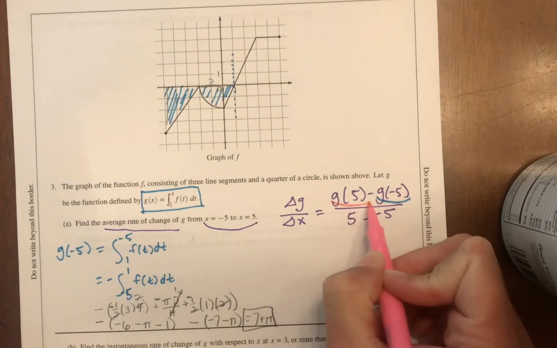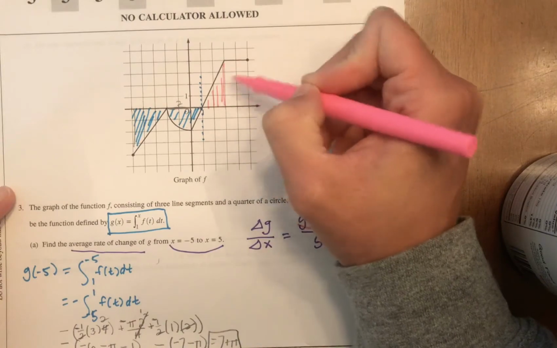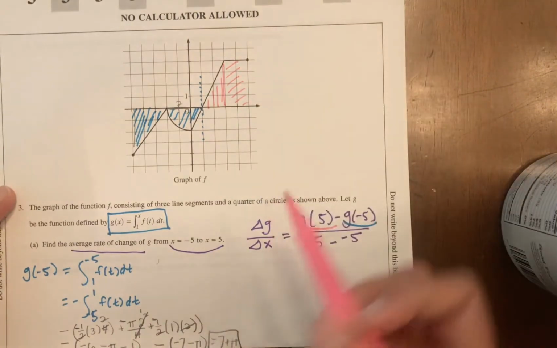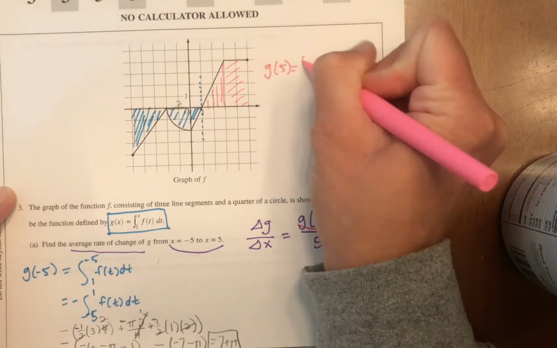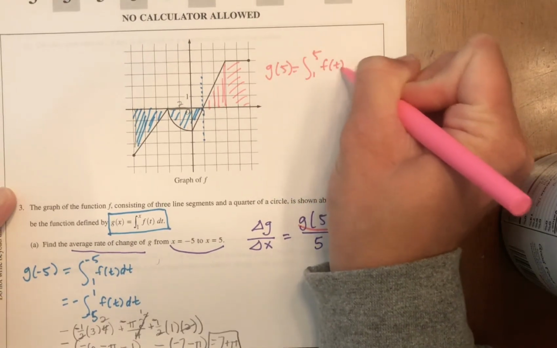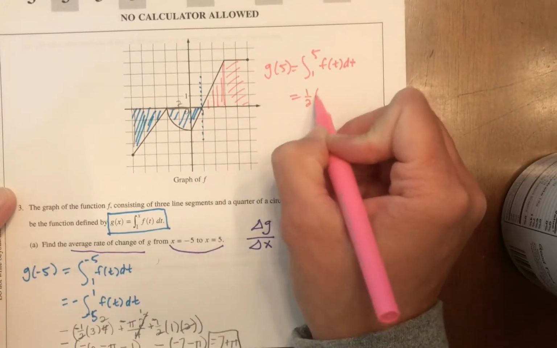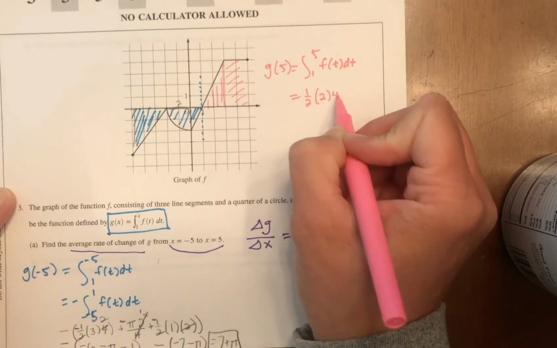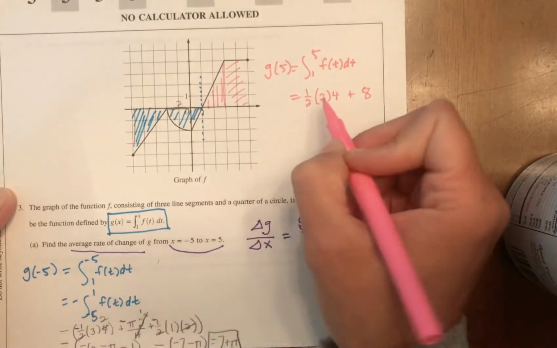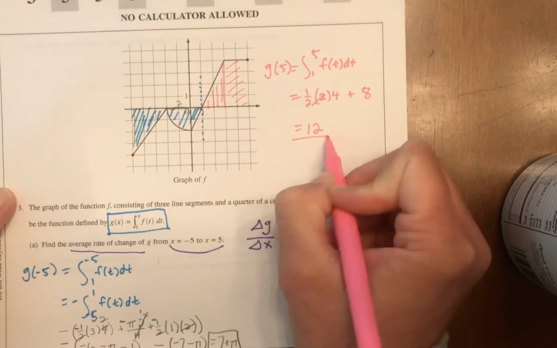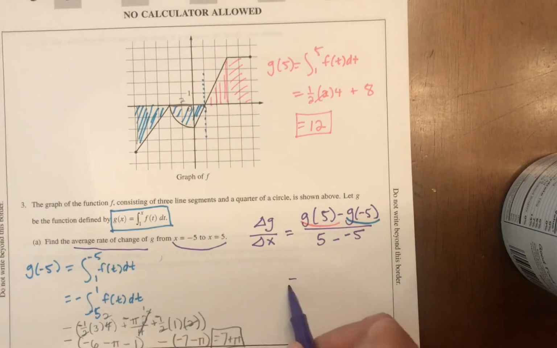All right, so now let's do g of 5. I'm going to work up here. So g of 5 starts at 1 and goes to 5. The 2 triangle areas there, from 1 to 5 of f of t dt. Here we've got a triangle, 1/2, base of 2, height of 4. And then another rectangle, which is an area of 8, I can see very quickly. So that's 12.